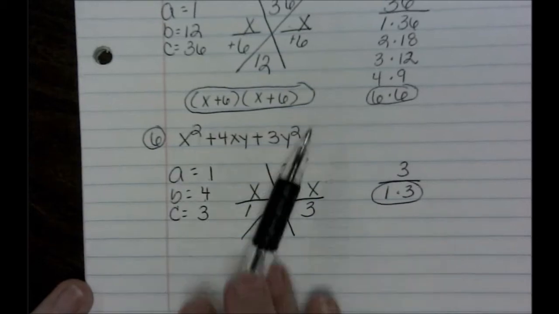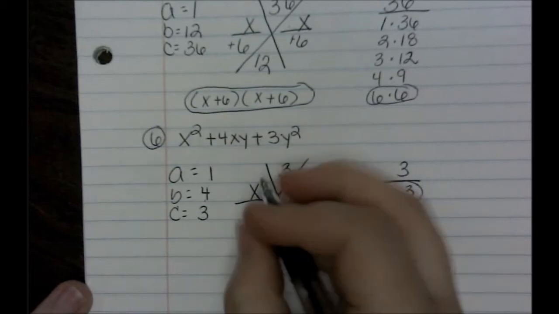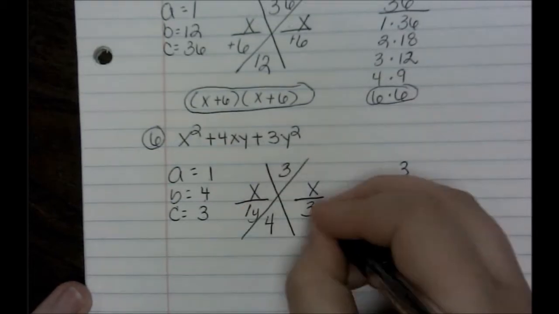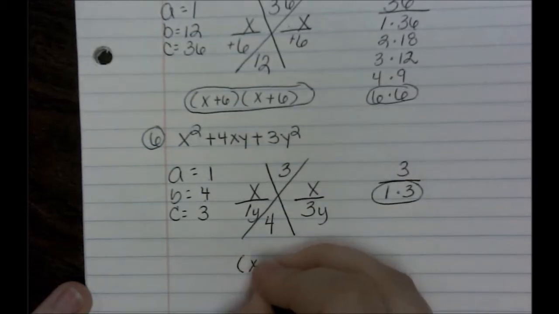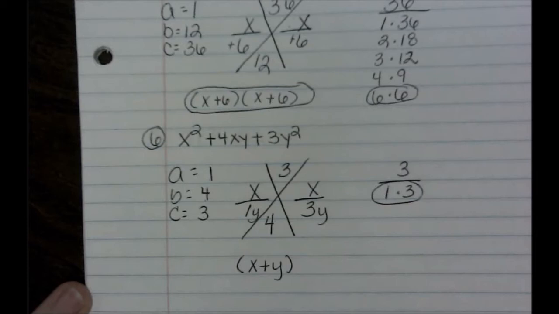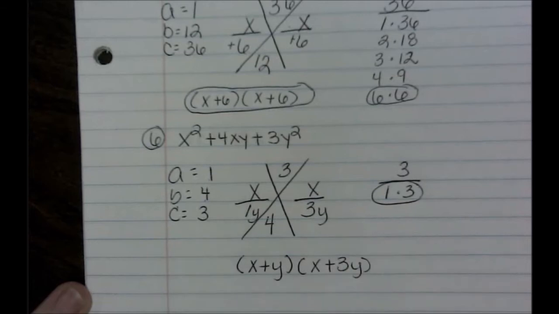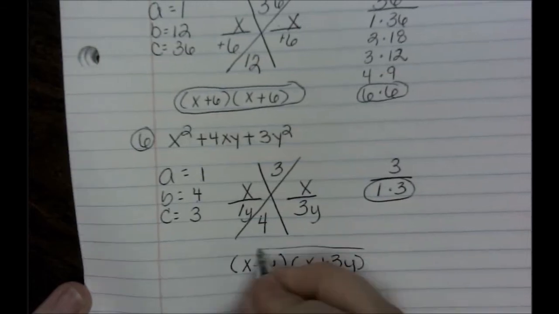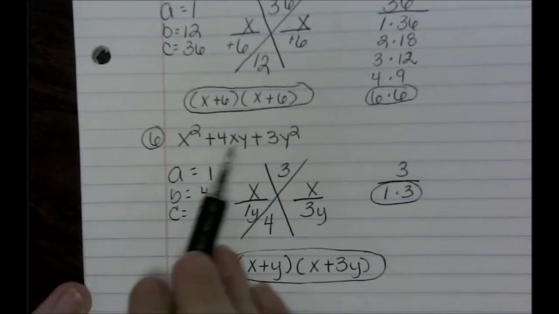If I need y's to be at the end of my trinomial, then I'm going to put them in the bottom of my fraction. So that gives me x plus y. You can write 1y if you want. And then x plus 3y. And if you multiplied this out, you would end up getting exactly what you started with, which was right here.